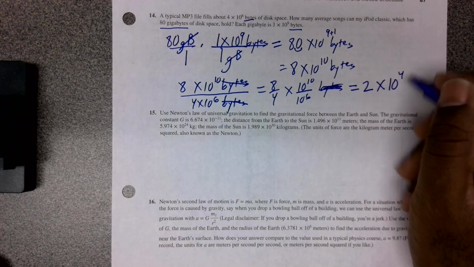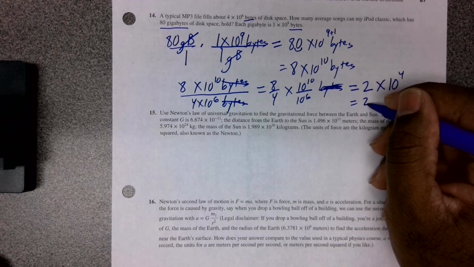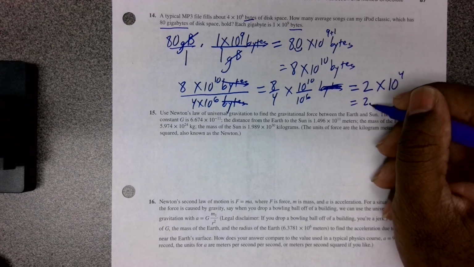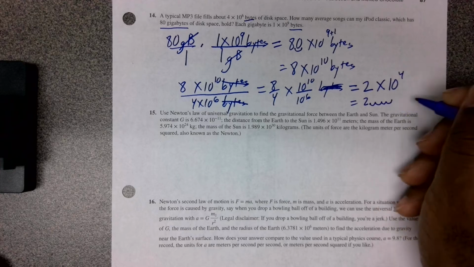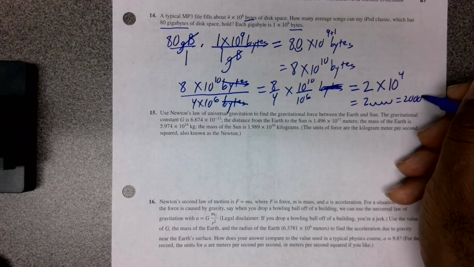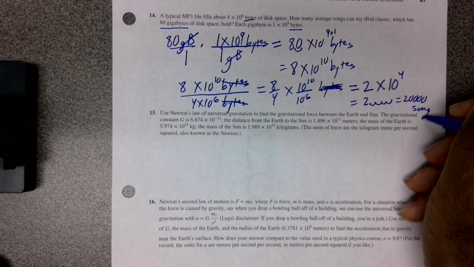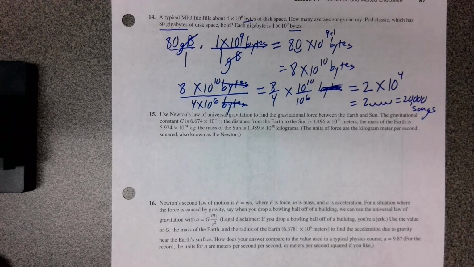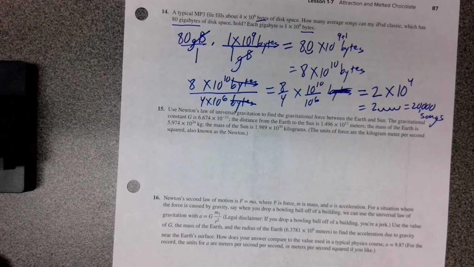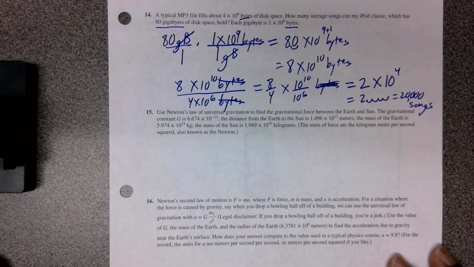And if we make this into decimal notation, which we should, we have to move the decimal 4 places to the right, which would be 20,000 songs. That's how much the iPod could hold. Okay, now we move on to problem 15.